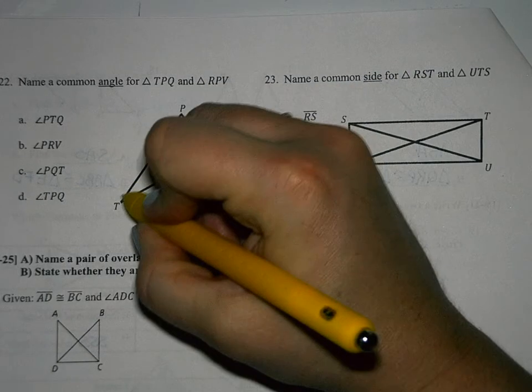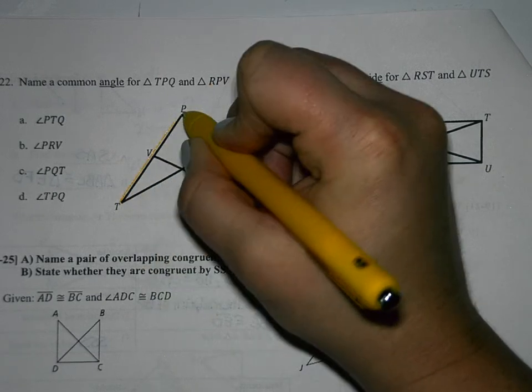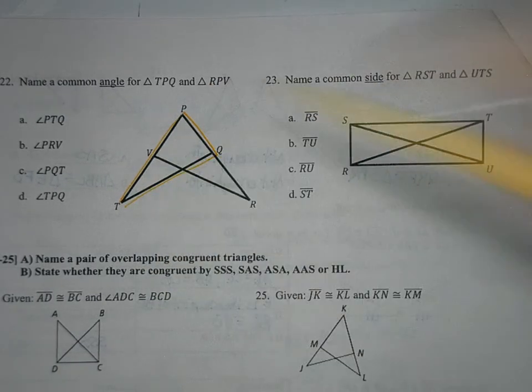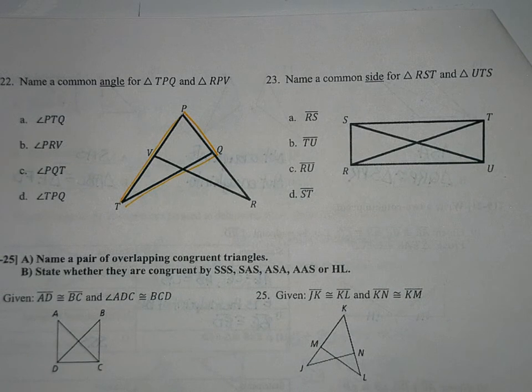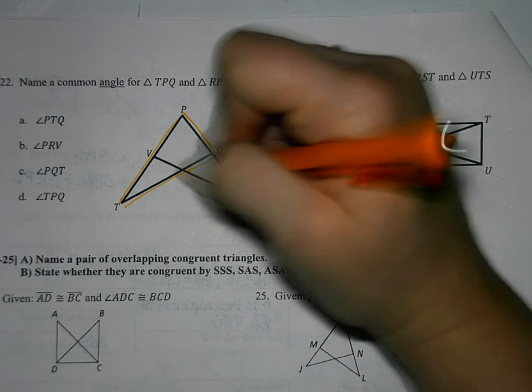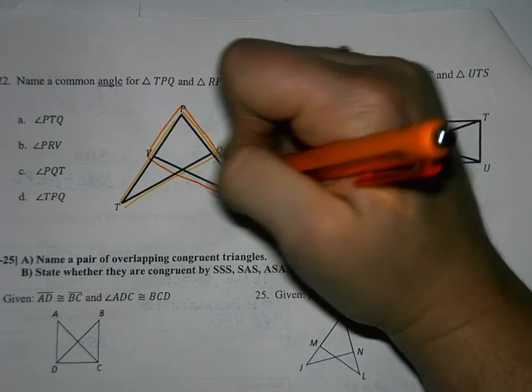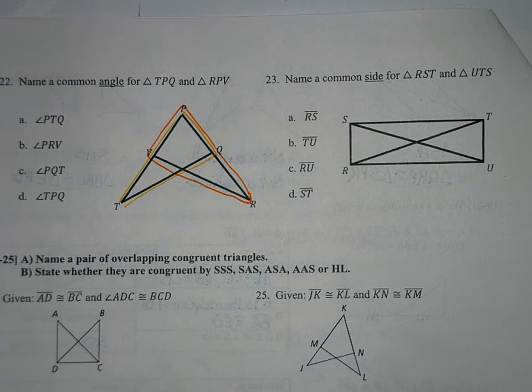If we have triangle T to P to Q, the one that I just outlined in yellow, and our other triangle is R to P to V, what angle is in common? So what angle got colored twice?